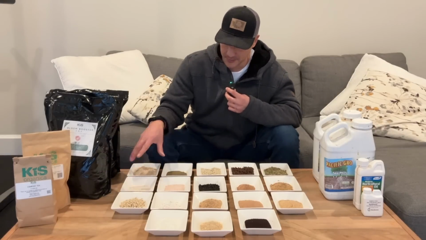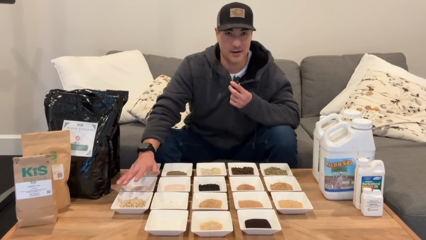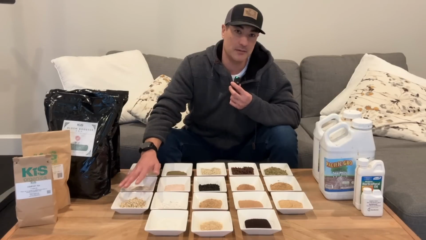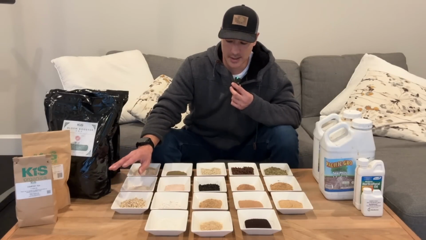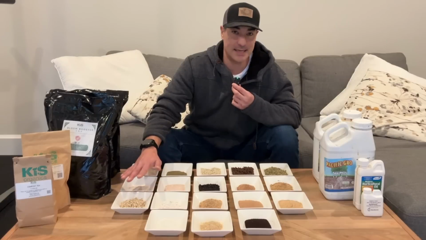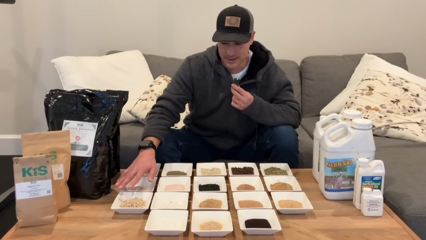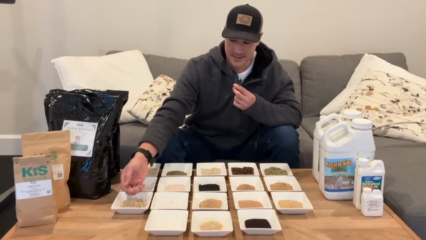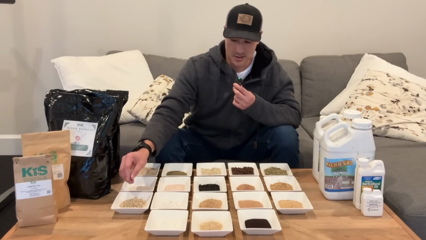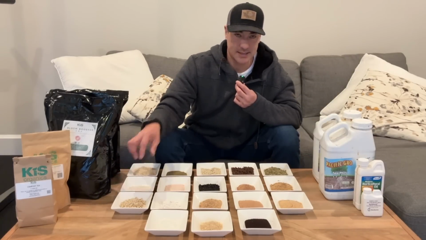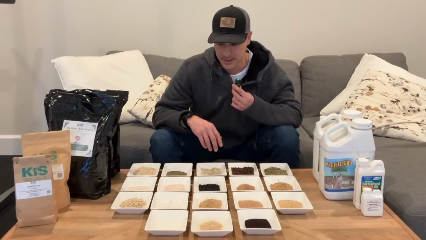So yeah, we have bone meal, fishbone meal, and then lastly, soft rock phosphate. Now, soft rock phosphate is a mined product, and so it is going to contain higher levels of heavy metals. So keep that in mind. This particular one that I have here is CalPhos. It's one of the cleaner soft rock phosphates that I've seen. It is a larger particle size here, so the availability is going to be a little bit slower.